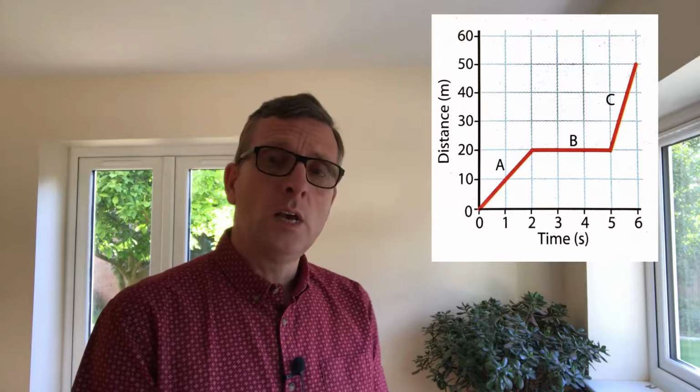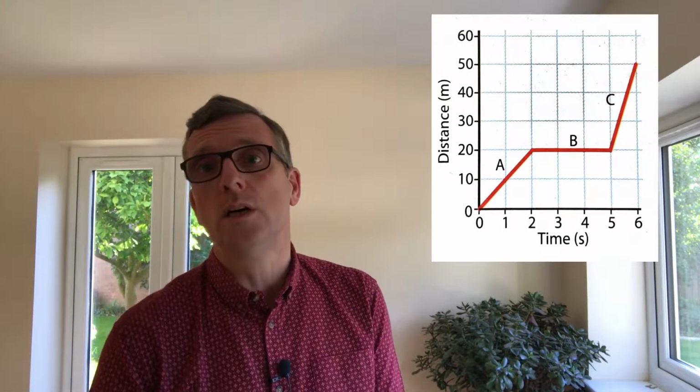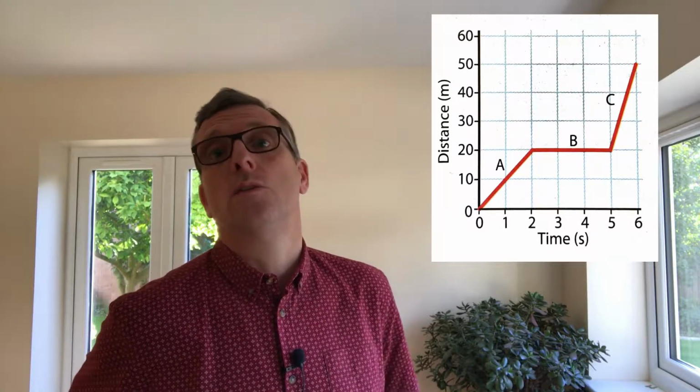How can we tell this? Well, the line has a steeper gradient, meaning we are moving further in less or the same time. The gradient this time is 30 metres divided by 1 second, which is of course 30 metres per second.